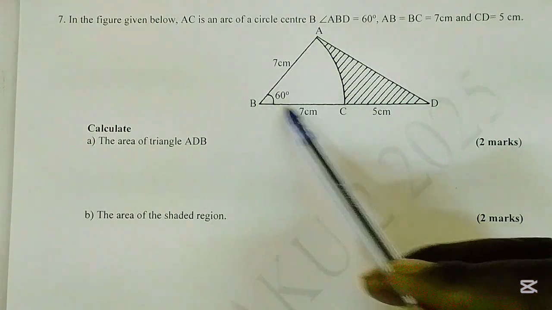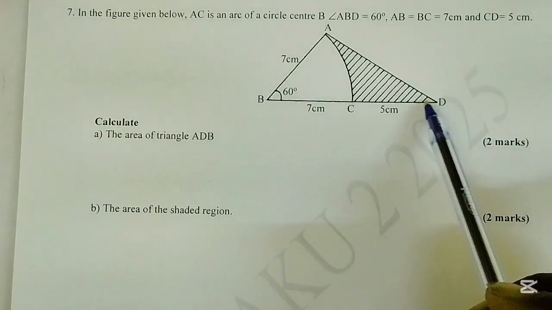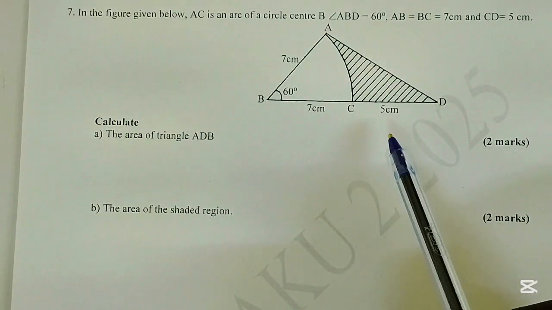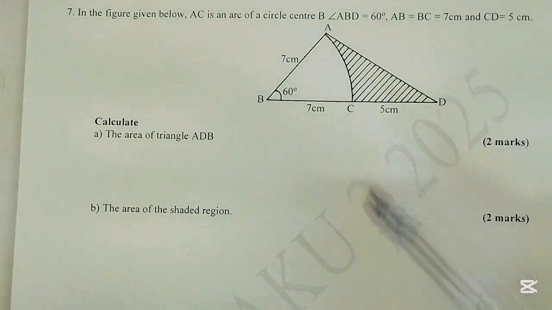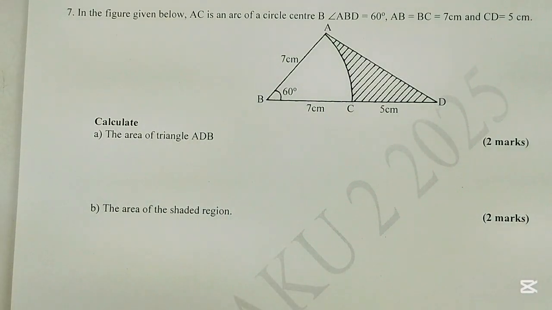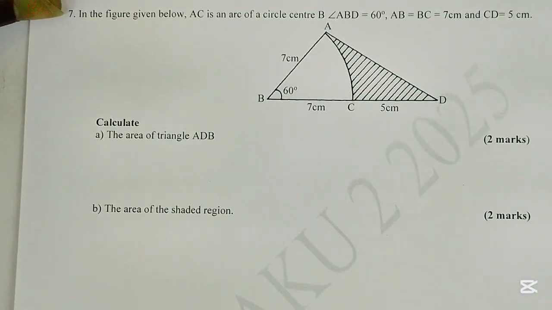There is a sector that has been created, angle 60 degrees. There is the side BCD, there is the side AD of a triangle. So from here, you are supposed to calculate the area of triangle ADB.